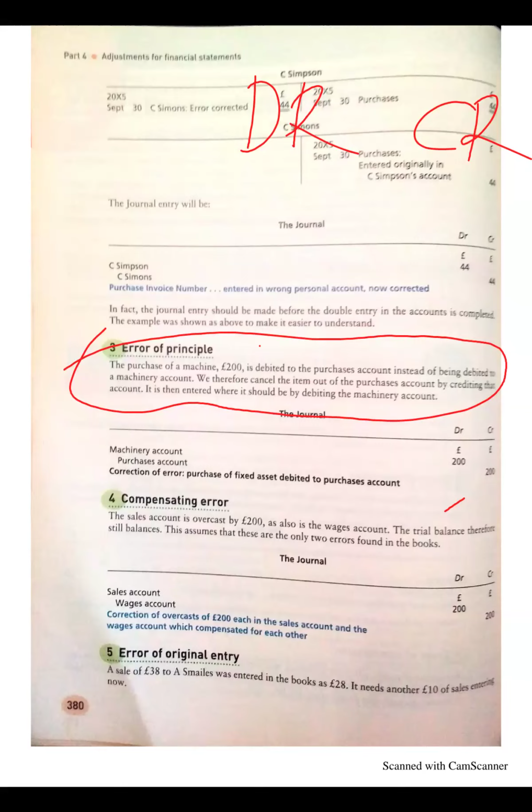So because these accounts are belonging to different classes of accounts, then you have to understand that that is the error of principle, because this is where you are dealing with two accounts that belong to different classes of accounts. So let's have a look at this question now and see which account should be debited as we are correcting the error now.